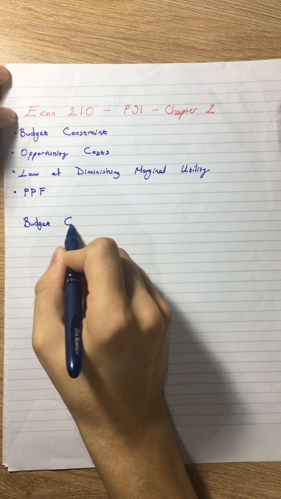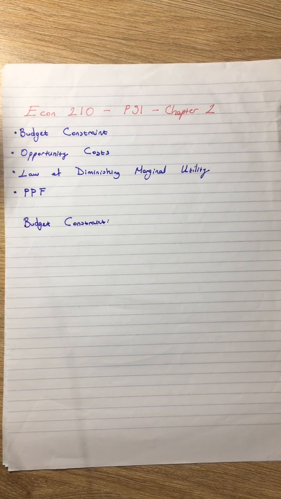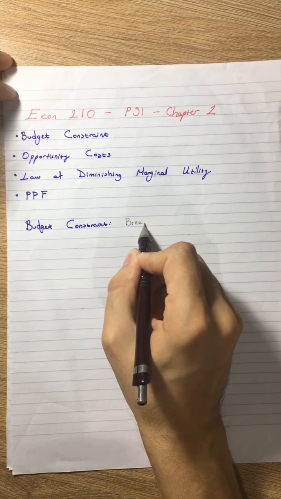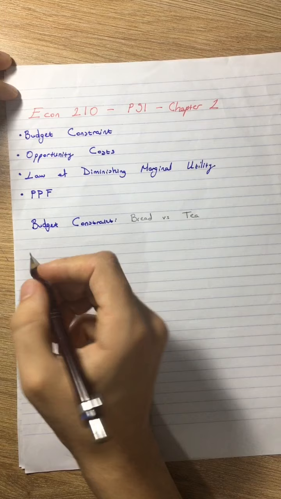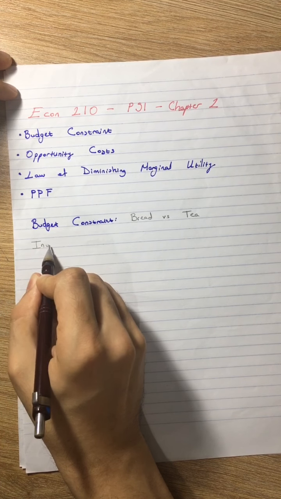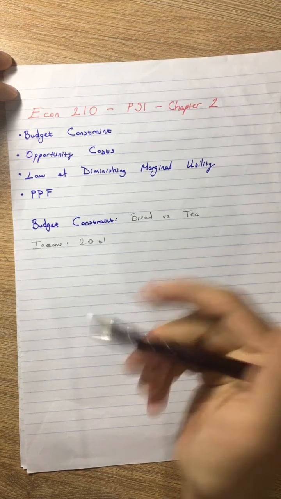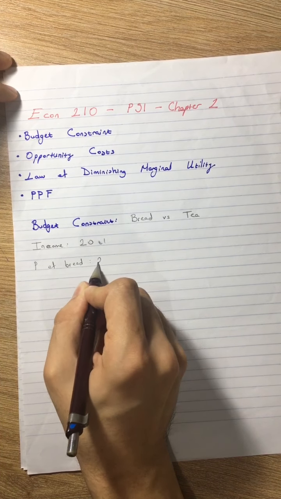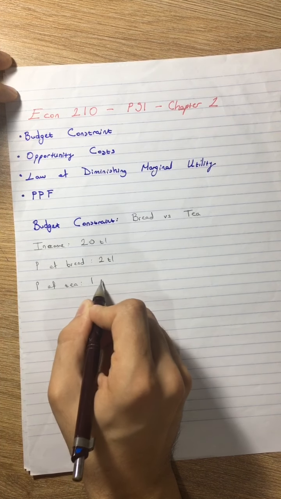To understand this budget constraint, an example will be helpful. Let's suppose that the economy only consists of 2 goods, which are bread and tea. And let us suppose that your monthly income is 20 liras, and the price of bread is, let's say, 2 liras and the price of tea is 1 lira.